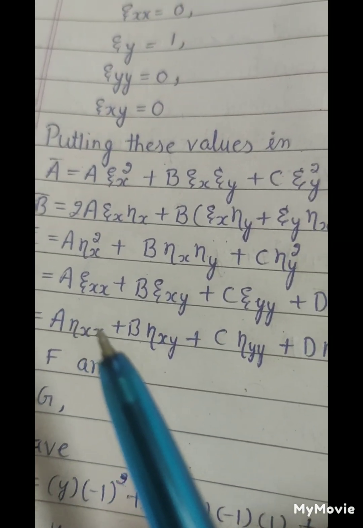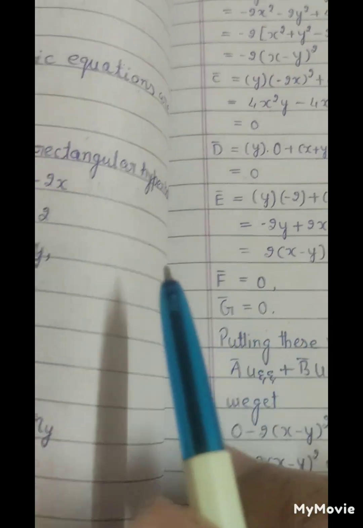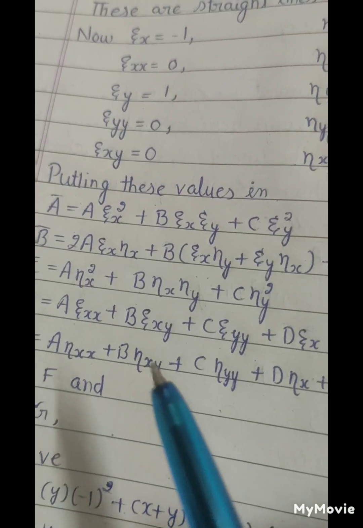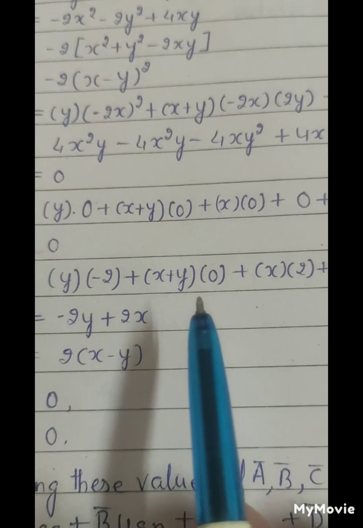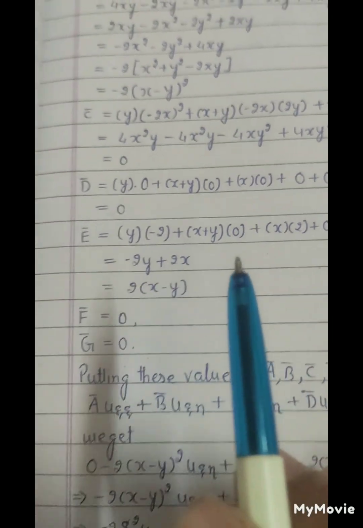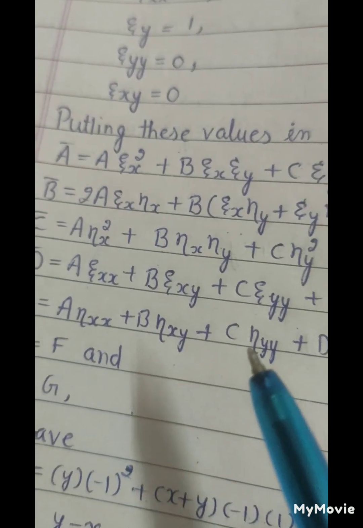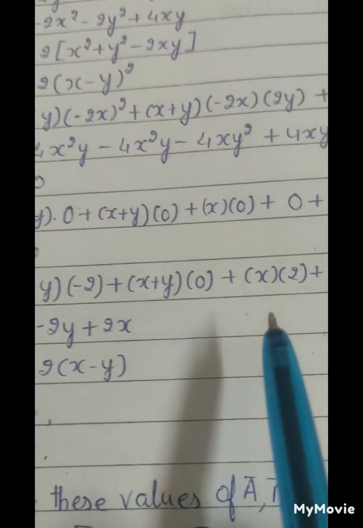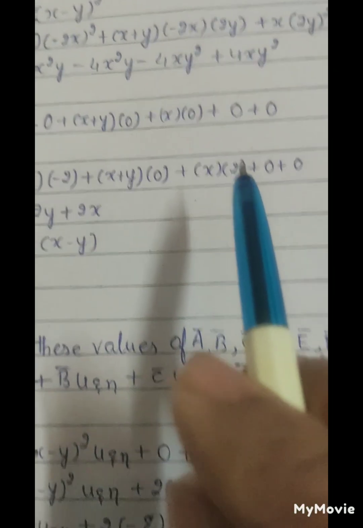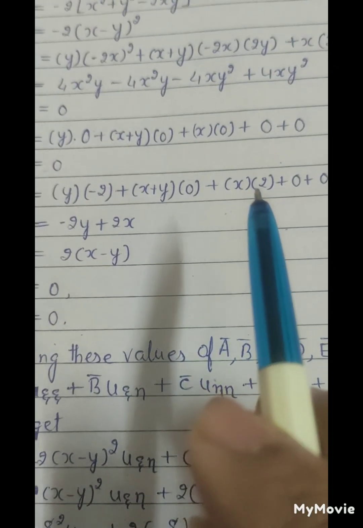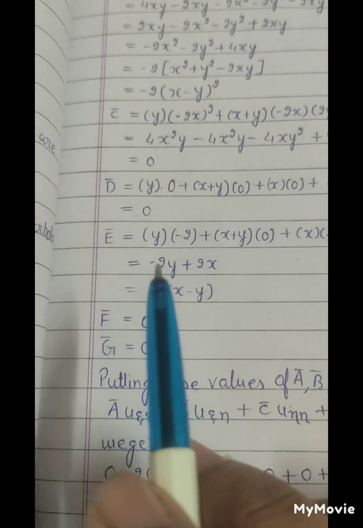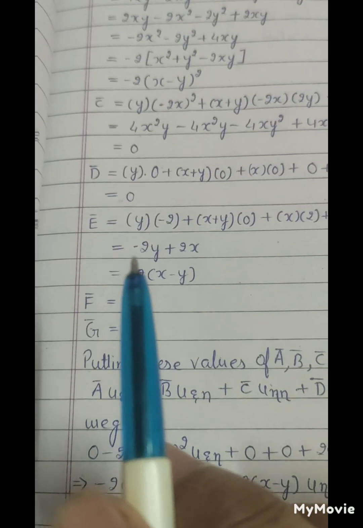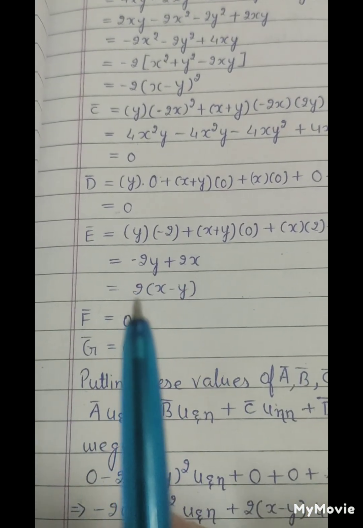Here a is y and eta xx equals minus 2. B into eta xy, b is x plus y, eta xy is 0, plus c into eta yy, c is x and eta yy equals 2, plus d term containing 0 and e term containing 0, so equals minus 2y plus 2x.